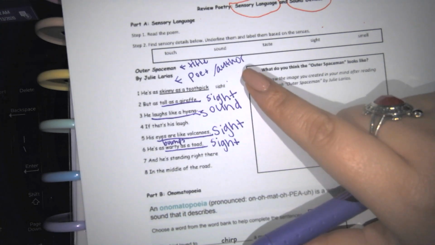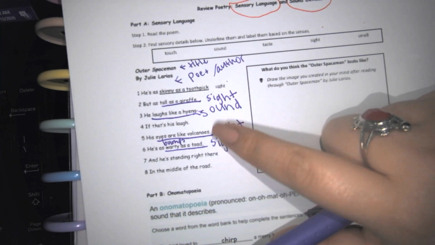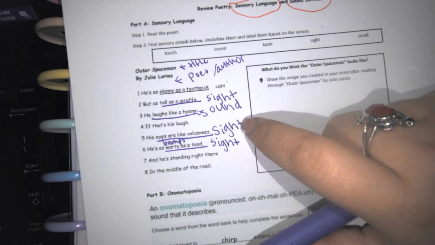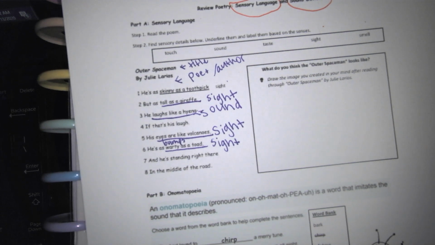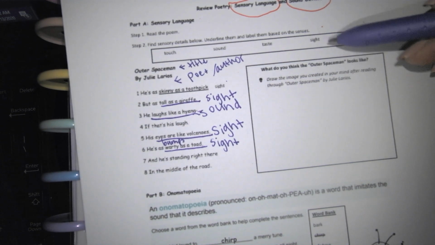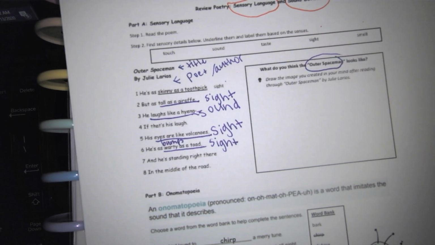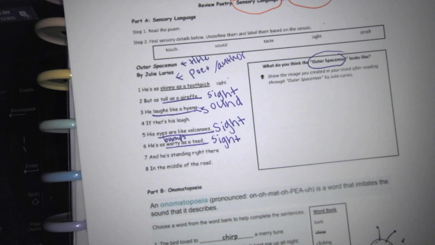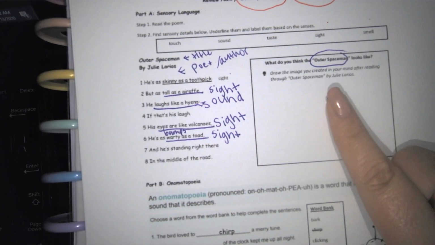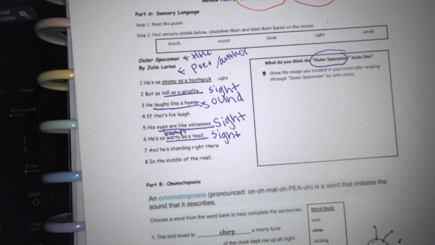Double check your work. Line 2 is sight. Line 3 is sound. Line 5 is sight. And line 6 is also sight. Over here it says, what do you think the outer spaceman looks like? Draw an image that you created in your mind after reading through the outer spaceman. So using this text evidence, go ahead and draw a picture of the outer spaceman. Go ahead and pause your video.